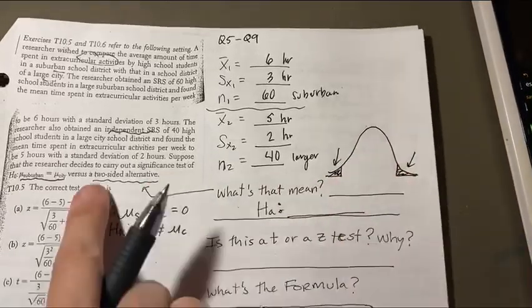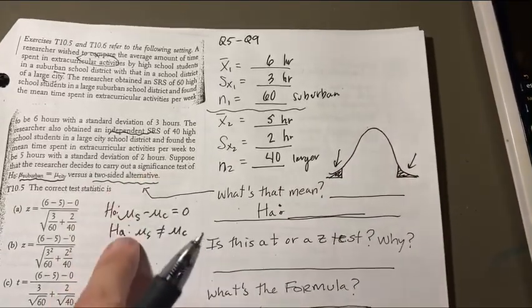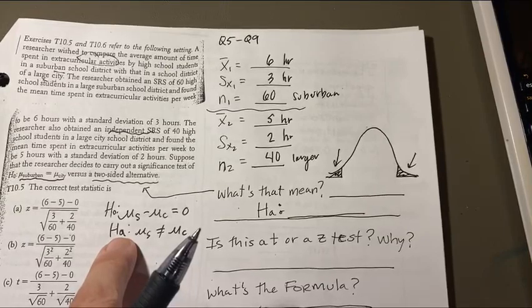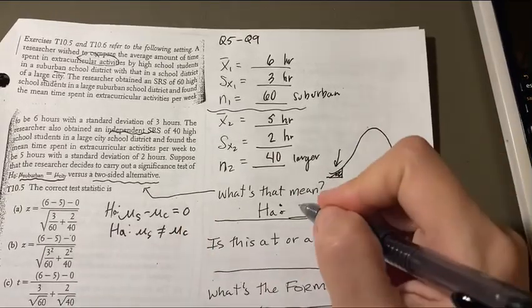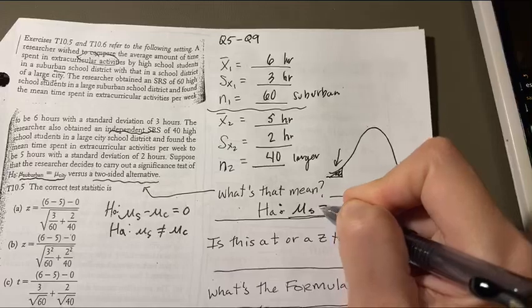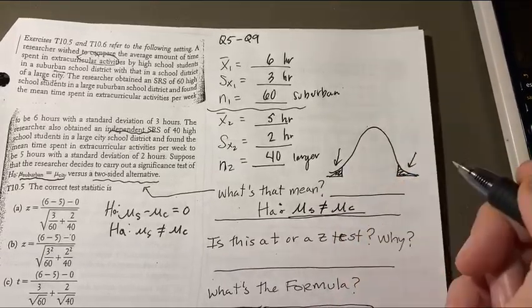This is why it's called a two-sided alternative, and that's the letter A for alternative. So what is H sub A? H sub A should be mu S is not equal to mu C.